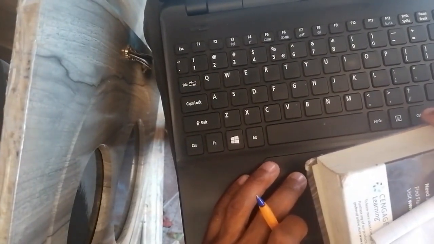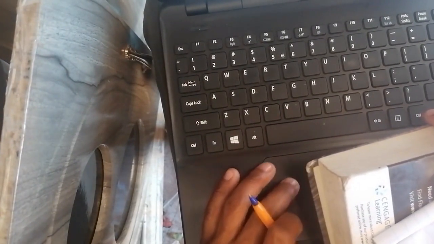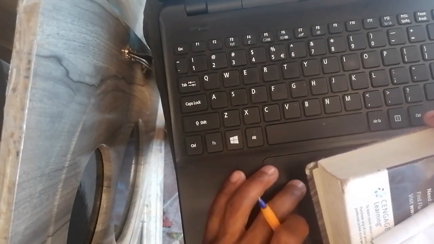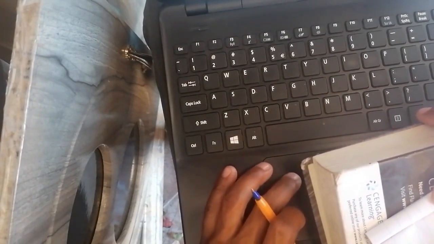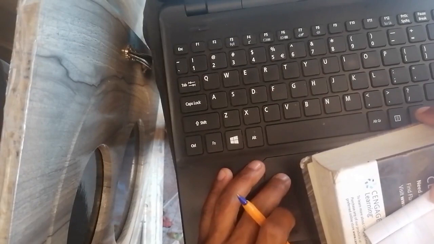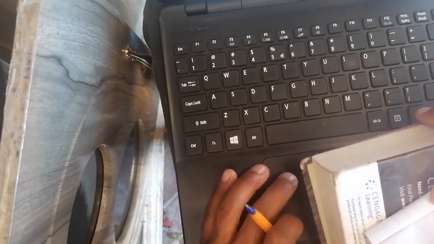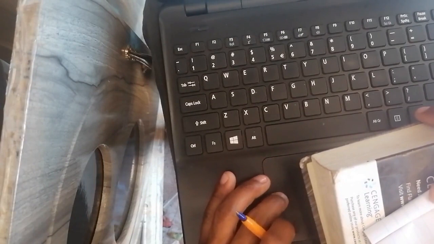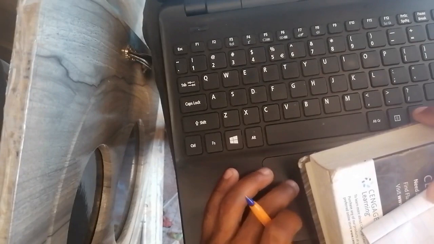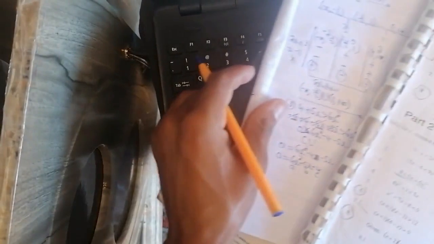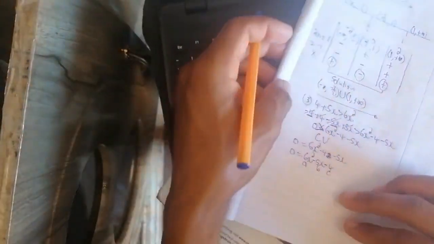So I know it will say minus B, negative times negative is positive, that would be positive 5, plus the square root of 5 squared minus 4 into A, it's 6, into C, it's minus 4, and I can divide this by 2 into A, it's 6, and we get an answer of 4 over 3.